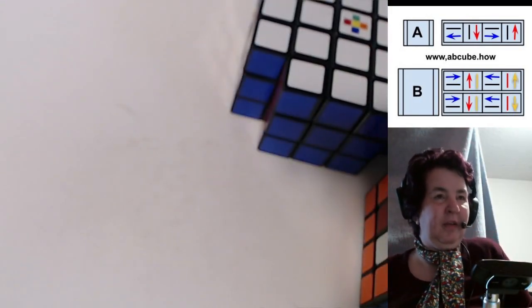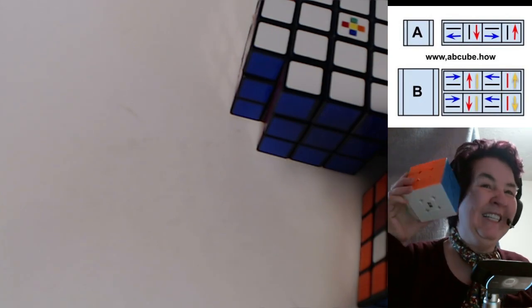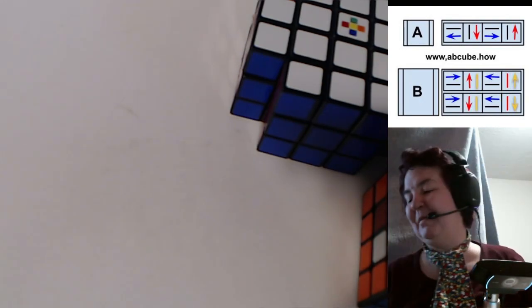And this one, there's my big cube. Look how big this cube is. Haha. It's almost as big as my face.